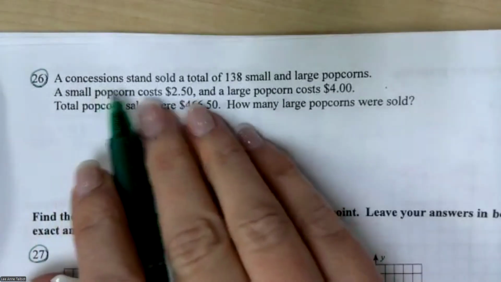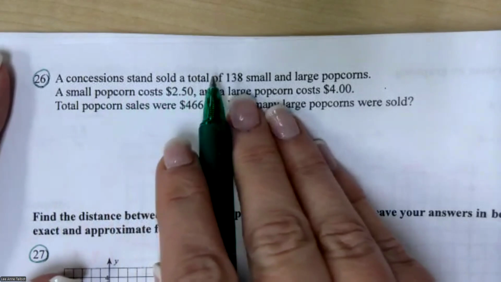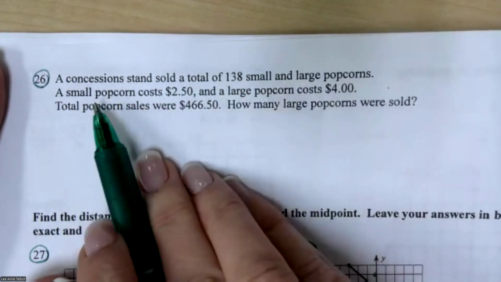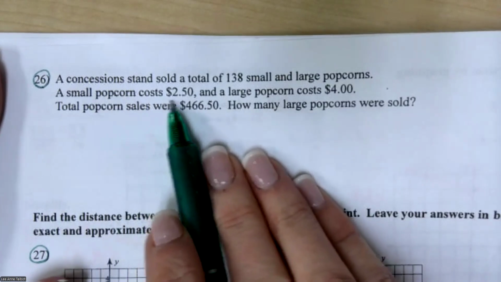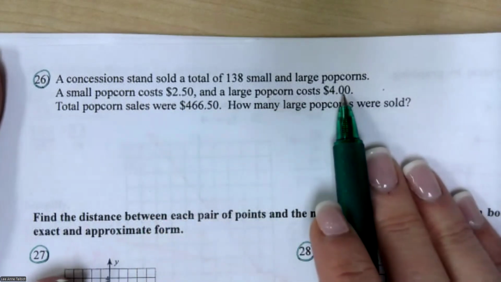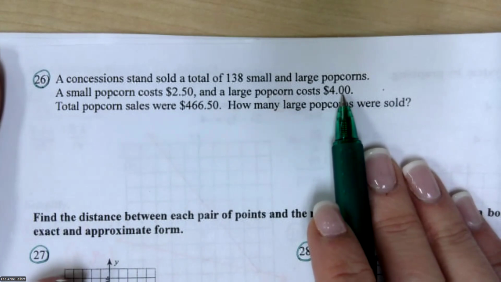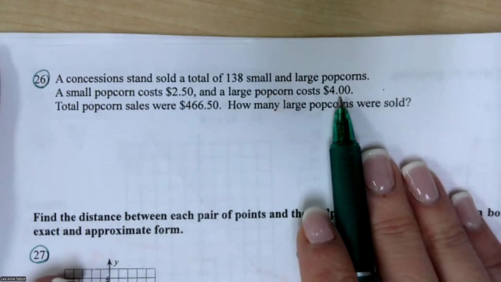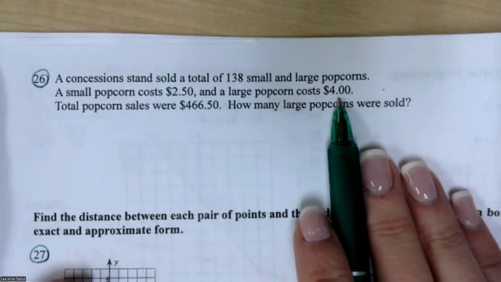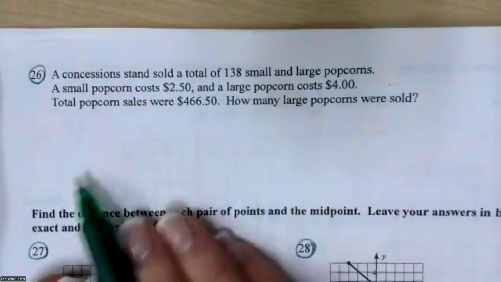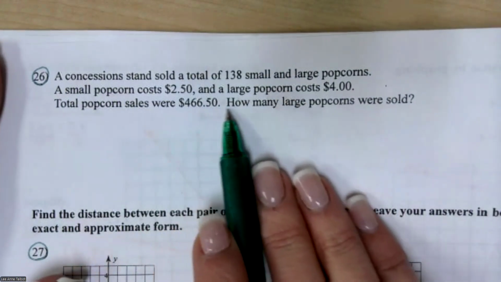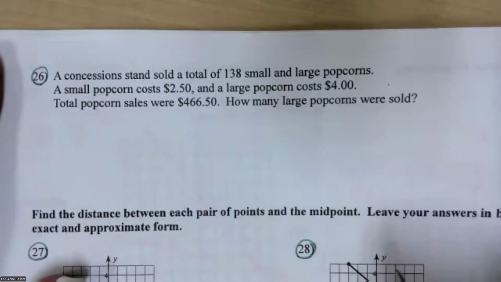A concession stand sold a total of 138 small and large popcorns. A small popcorn costs $2.50 and a large popcorn costs $4, which is crazy because Miss Rice told me that she took her kids to Disney on Ice and that a popcorn was $20. It's ridiculous. Anyway, total popcorn sales were $466.50. How many large popcorns were sold?